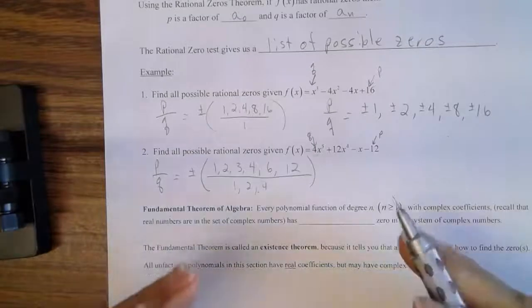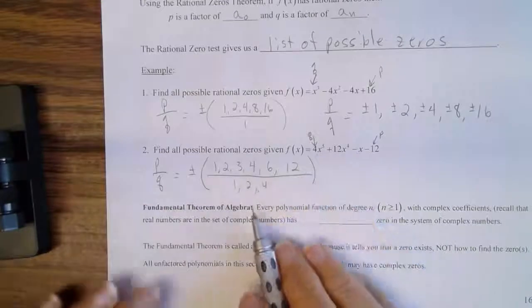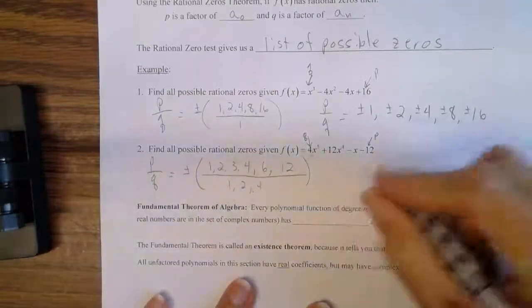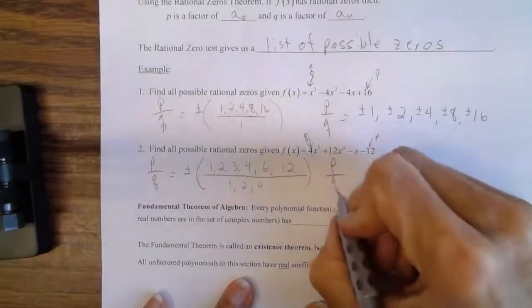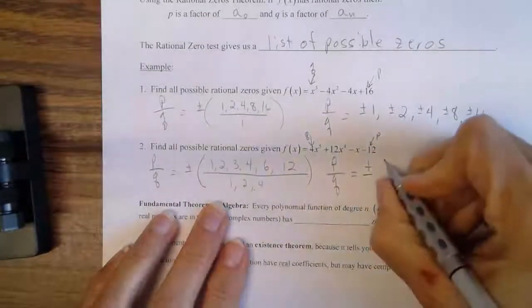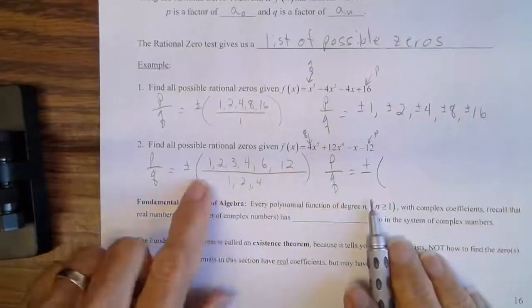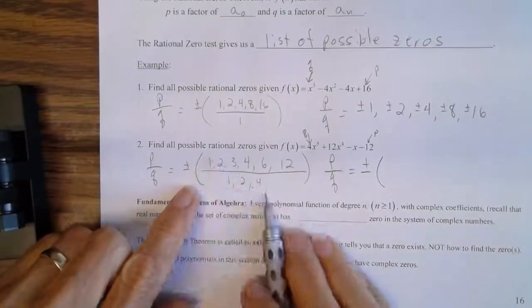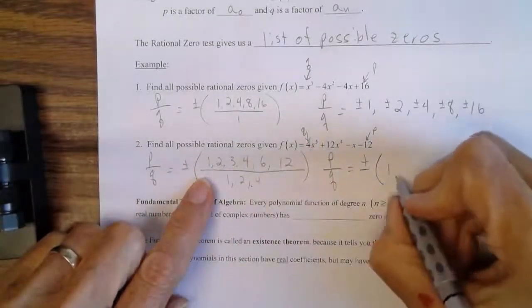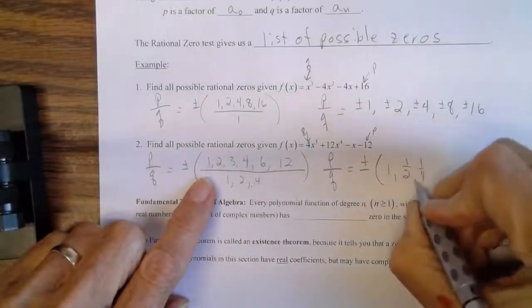So we have to have some sort of systematic way to take all these numerator factors and write them over the denominator factors. This is kind of how I do it. Just do it one at a time. So my possible p over q's are, and I'm going to put a big plus or minus, and I'm going to use a parenthesis. That way I don't have to do it like I did above. The first thing I'm going to do, if it's p over q, is take 1: 1 over 1 is 1, 1 over 2 is 1/2, 1 over 4 is 1/4.